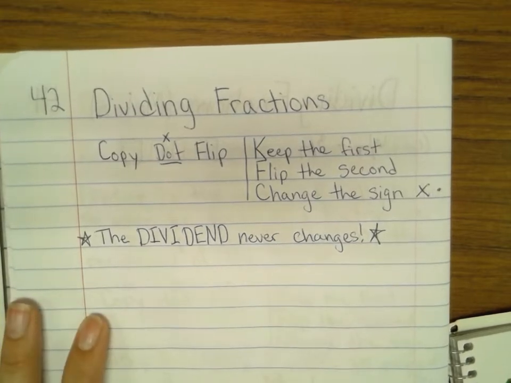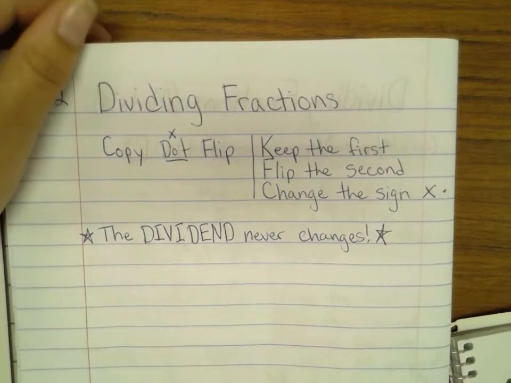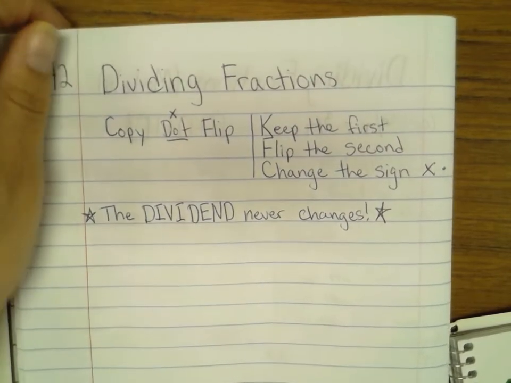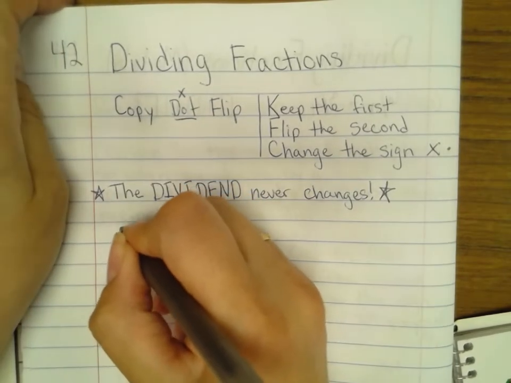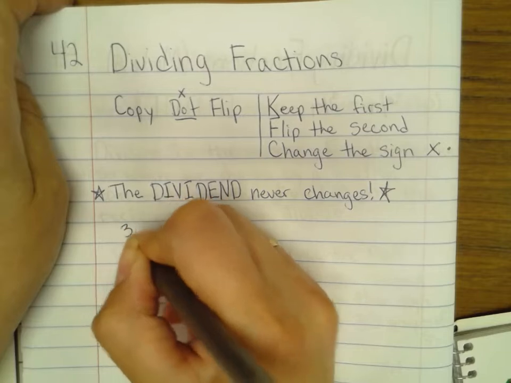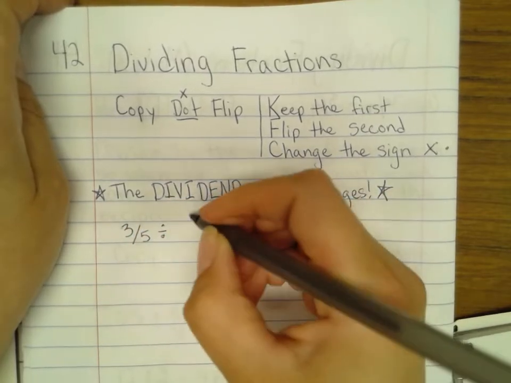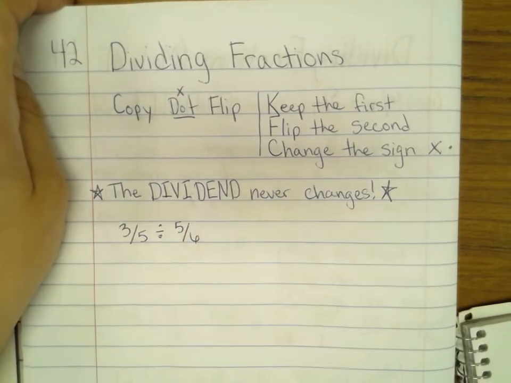So we're just going to do a couple of examples, and then we're going to look at a couple of story problems where this would be used. Remember, math is no good if you can't apply it to what you need to do in your daily life. All right, skip one line, and let's do 3/5 divided by 5/6.